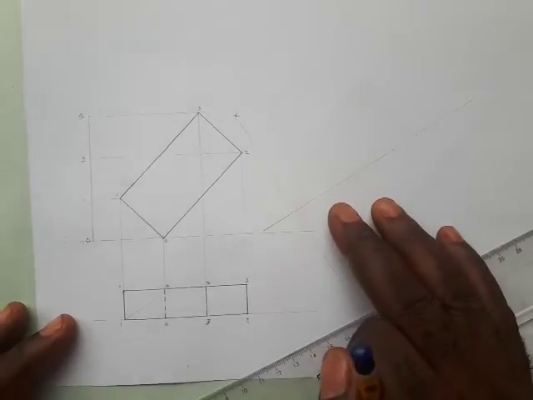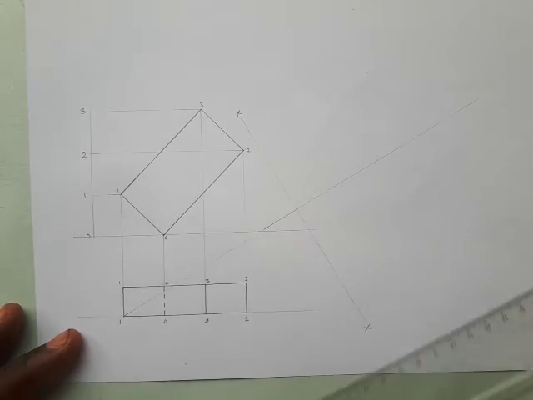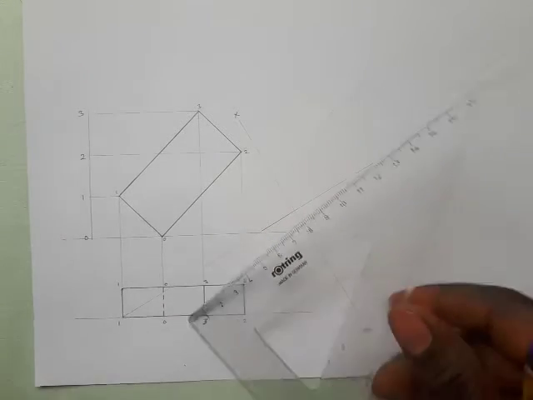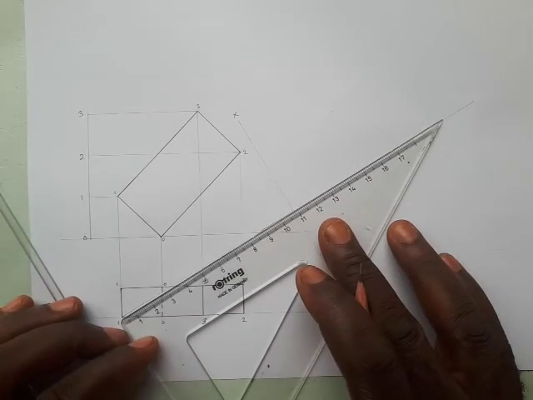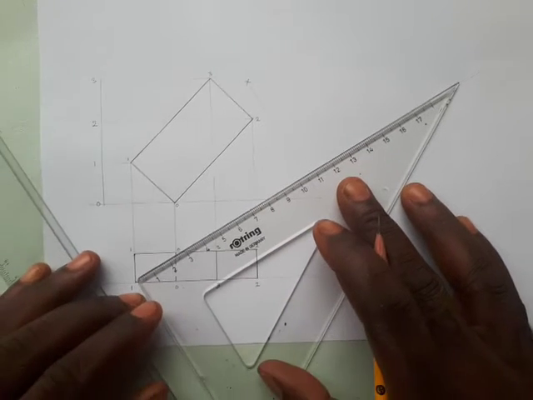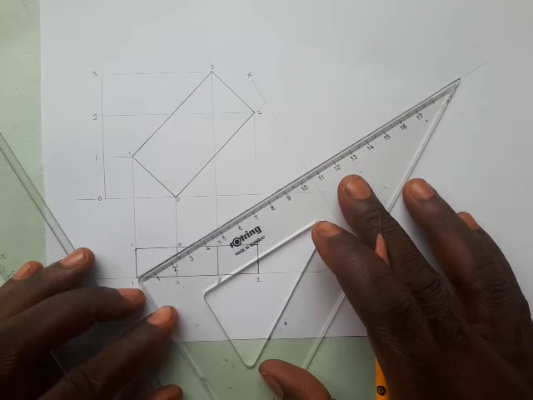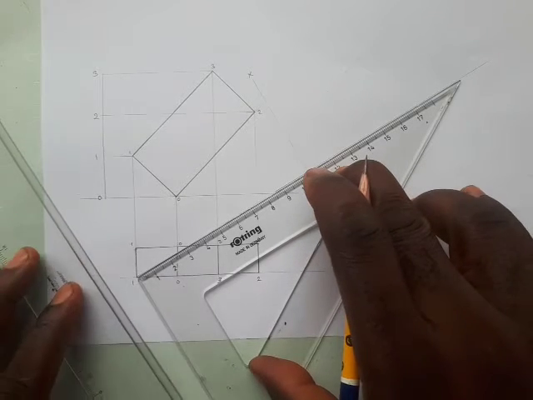So I have 8 points here. 1 2 3 4 5 6 7 8. I've already drawn one, so I have 7 left. So align your set square with this line that you've drawn. So once that is done, support with your ruler.